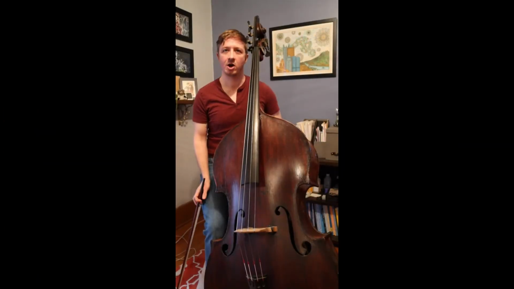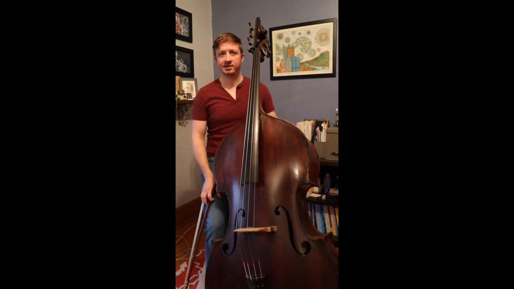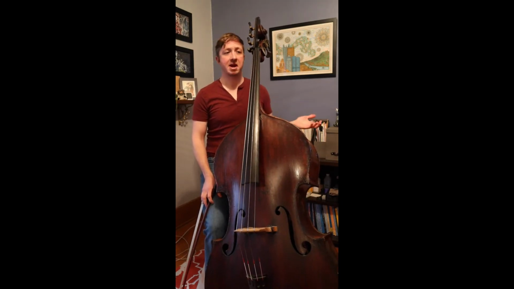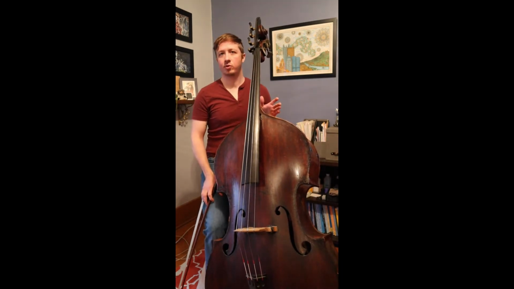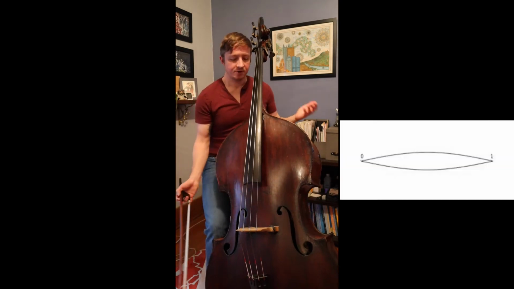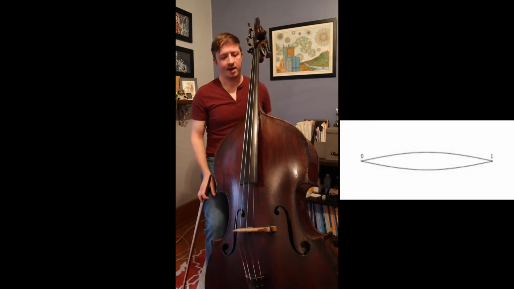All right, now let's talk about harmonics. So even though I'm demonstrating this on a bass, these same physical properties apply to any string instrument. Whether it's a bass, cello, viola, violin, guitar, mandolin, banjo, you name it, if it's a string instrument, it has the same physical properties. So I'm going to demonstrate the first 3 octaves of harmonics, and I'm going to use the G string.